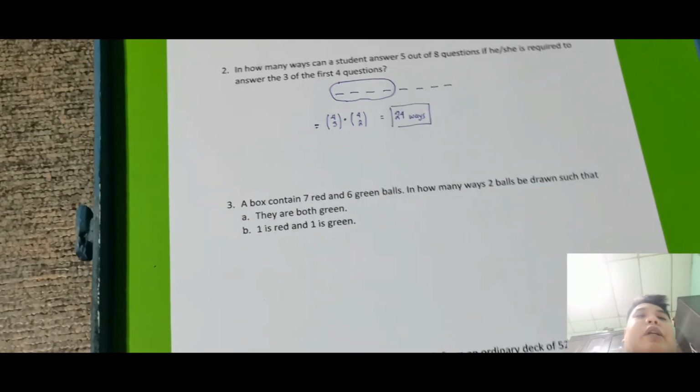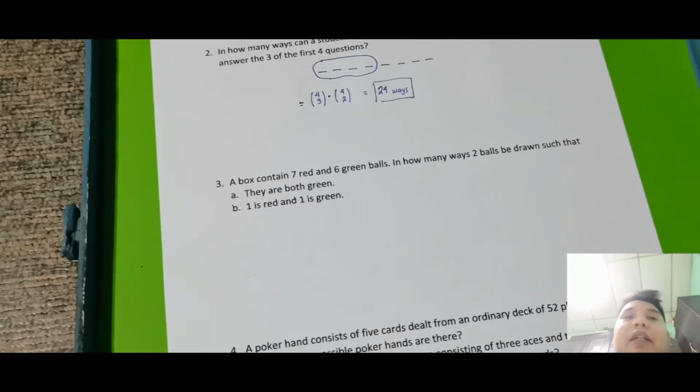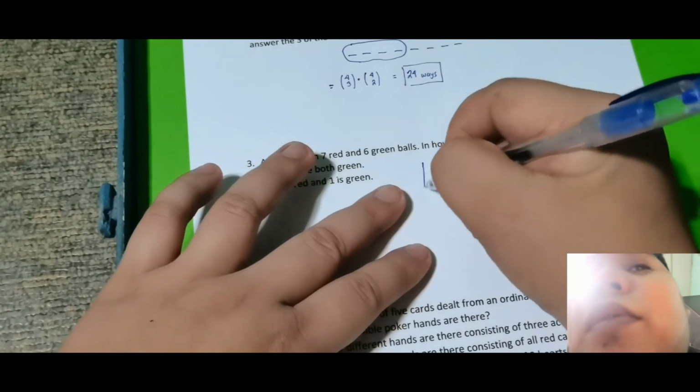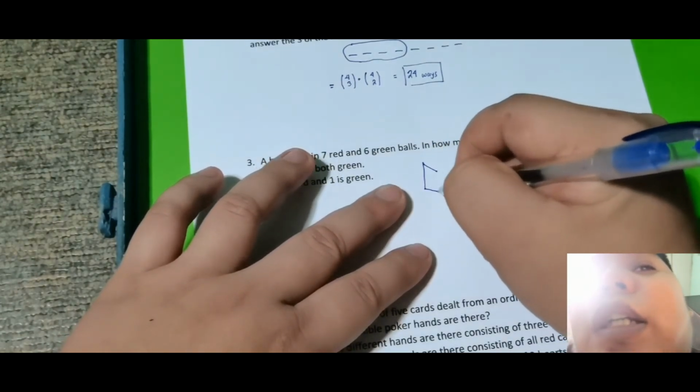Okay, so number 3. A box contains 7 red and 6 green balls. In how many ways can 2 balls be drawn such that they are both green? Letter B, 1 is red, 1 is green. So meaning meron daw box. Assuming may box tayo dito, gamitin ko yung pagiging artistic ko.